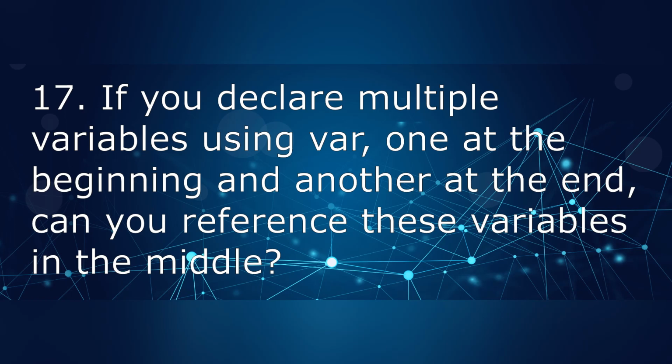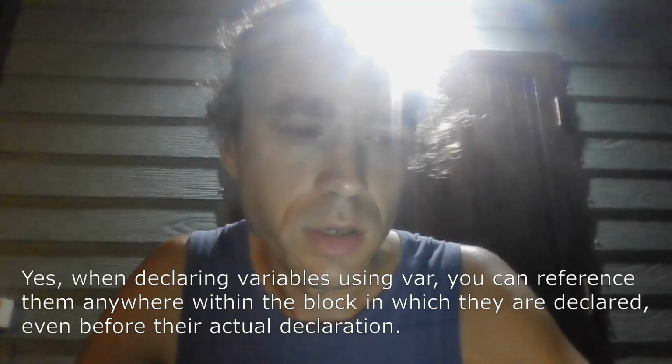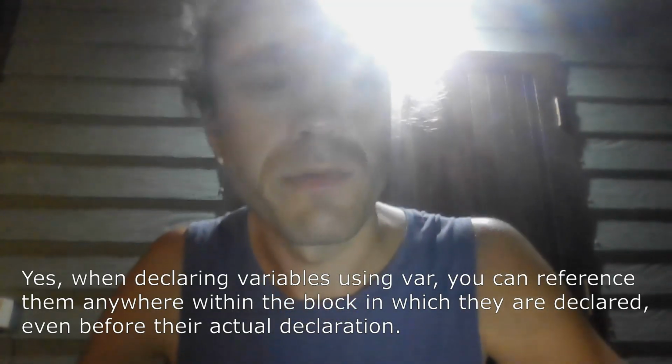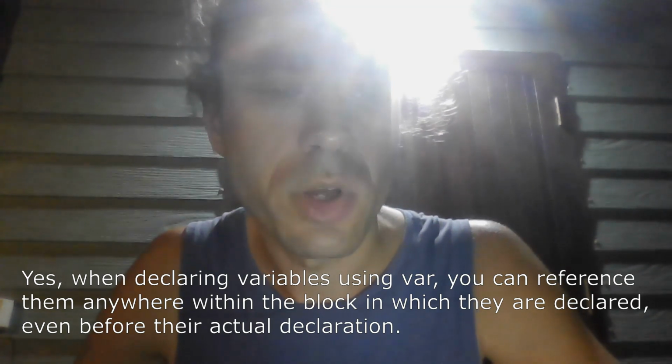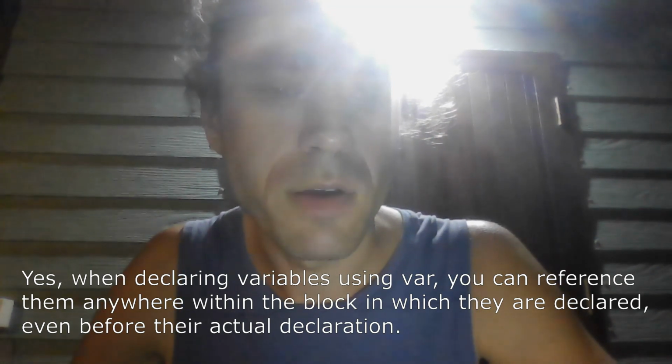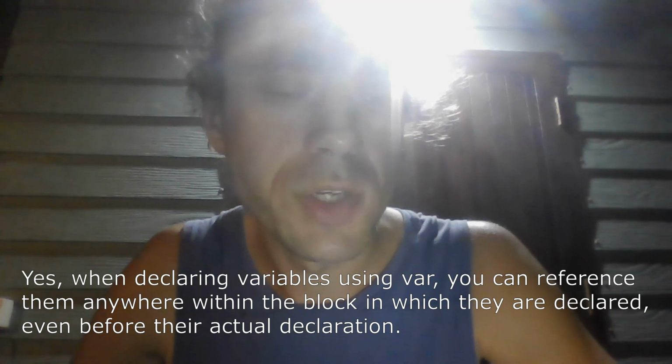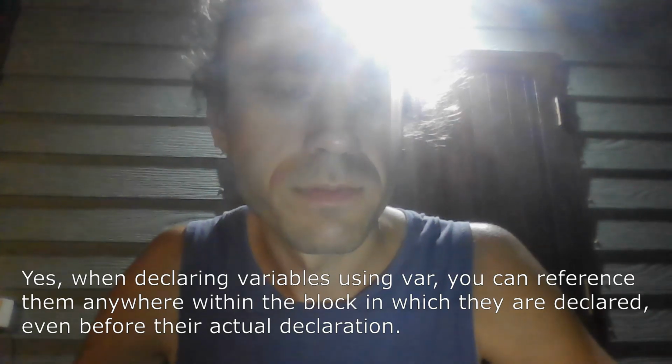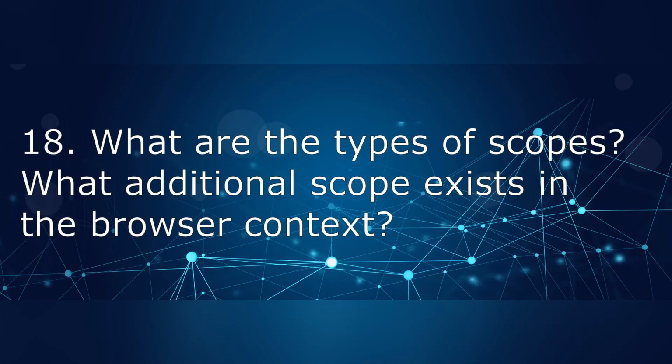If you declare multiple variables using var, one at the beginning and another at the end, can you reference these variables in the middle? Yes, when declaring variables using var, you can reference them anywhere within the scope in which they are declared, even before the actual declaration. What are the types of scopes? What additional scope exists in the browser context?